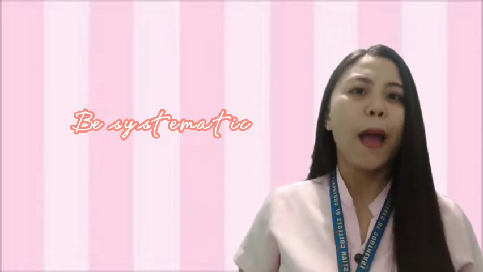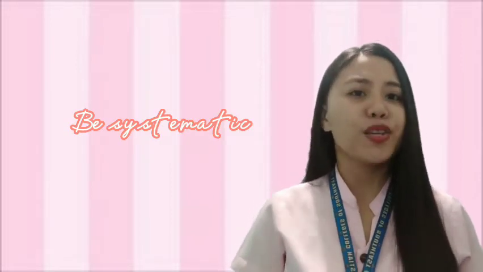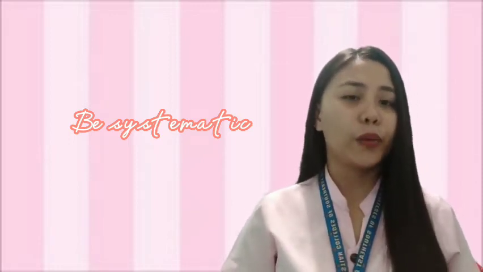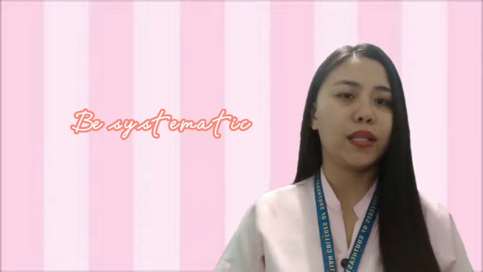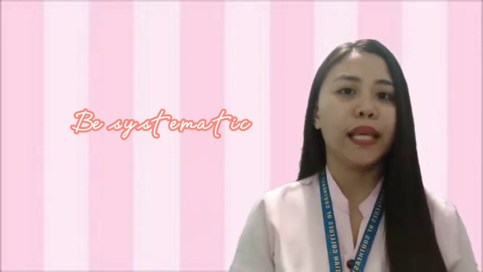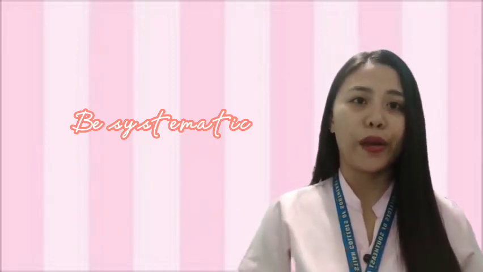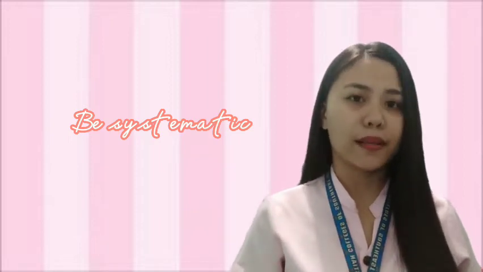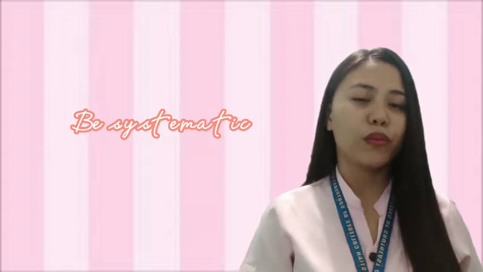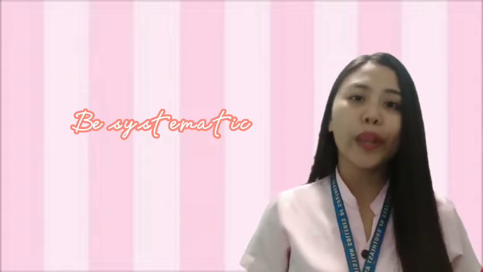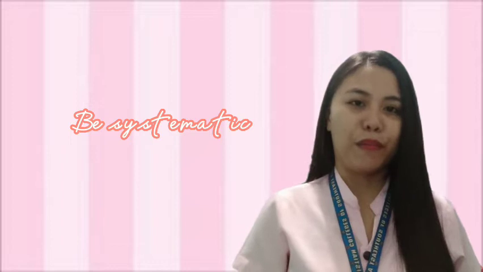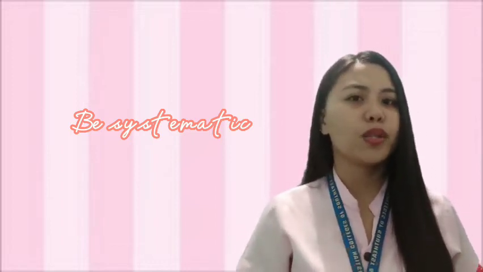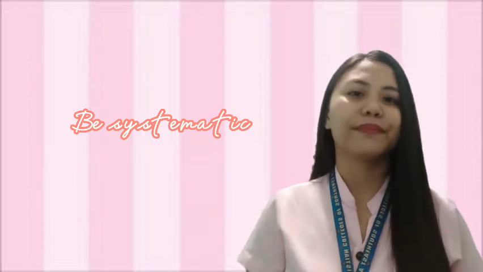Number 6 is be systematic. Make sure you know what the class you are working with have already learned and what they need to learn now. Link the new learning with their prior knowledge, and make sure that before we proceed to the next lesson of grammar, students should know and learn something from it. Make an exercise or assessment to evaluate the children's learning.